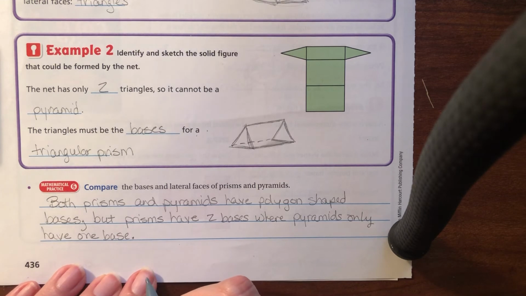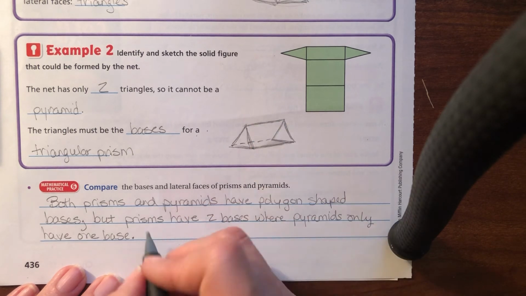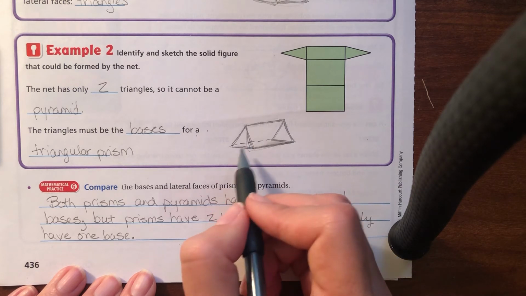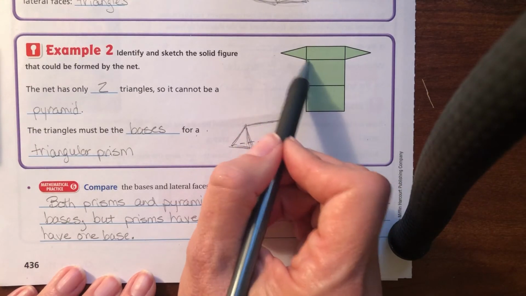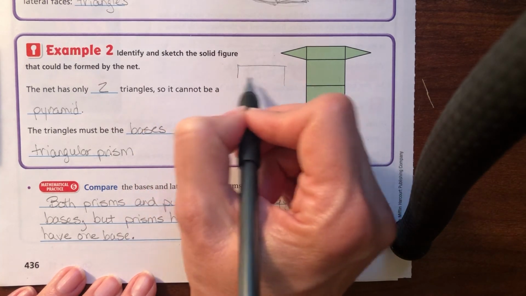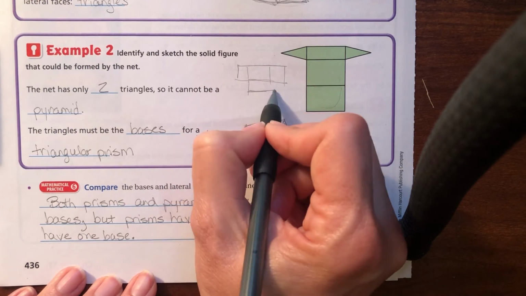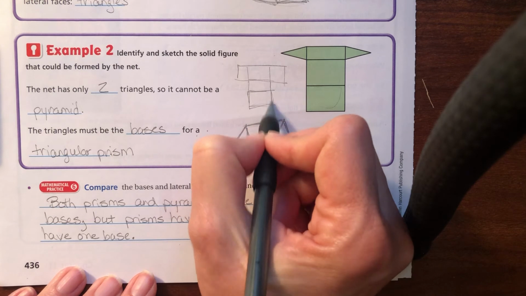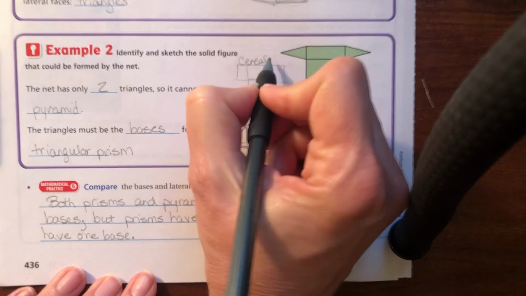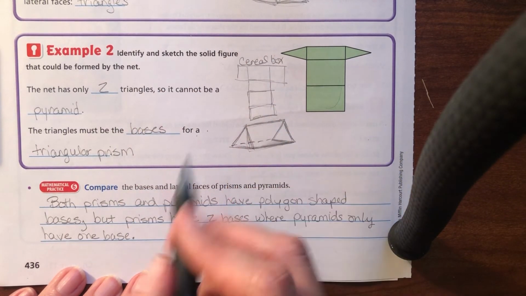All right, the lateral faces of prisms are rectangles. Okay, so all the lateral faces are rectangles. This one's a rectangle. The far side, see how these are all rectangles here. Same thing happened with our cereal box, right? So that's the net of our cereal box. And all of these lateral faces are rectangles.